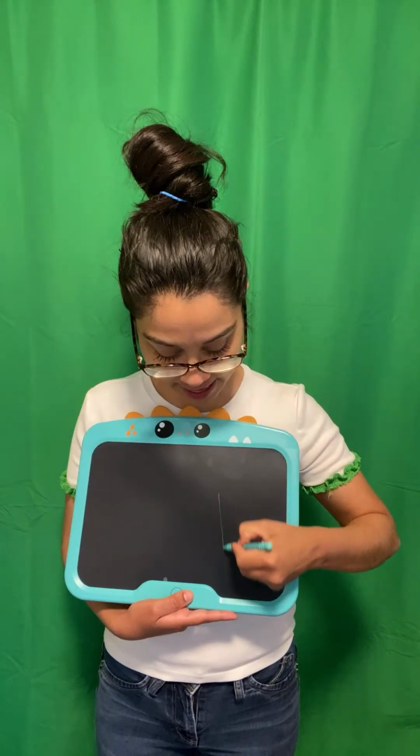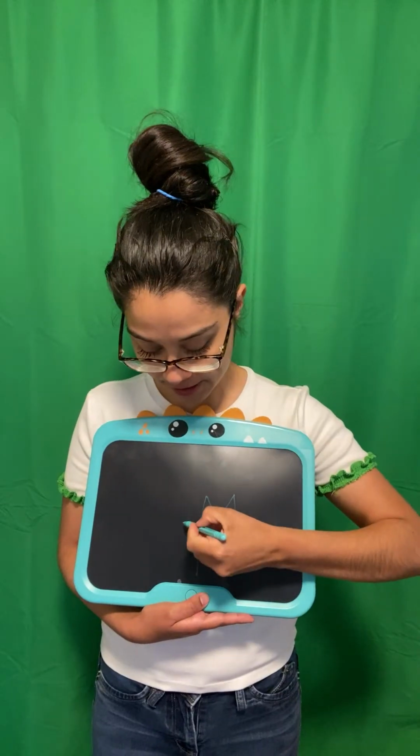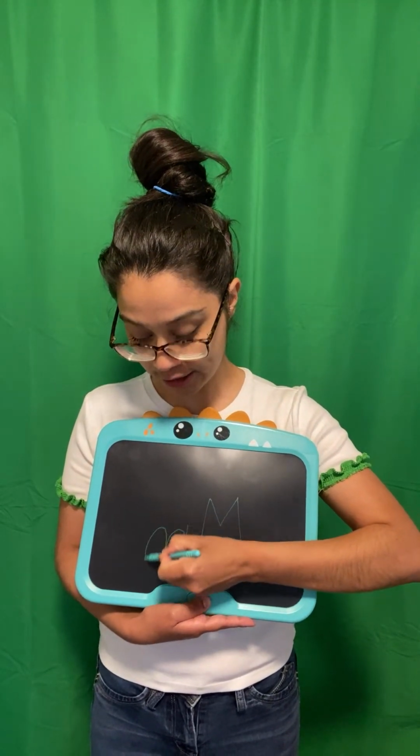Okay, next letter is going to be the capital M. This is how we write it. Down on a diagonal, down, up, down. Yeah, it's kind of like a pattern. Up, down, up, down. Okay, that's the capital. Now the lowercase. We're going to put a little down, and then we're going to do two bumps. 1, 2. M, like.